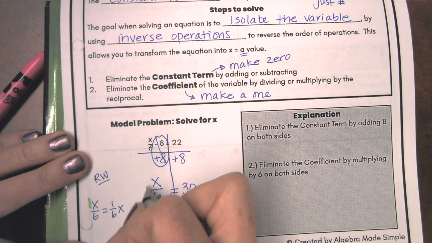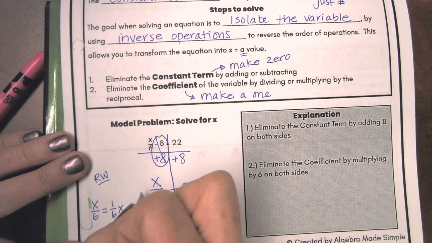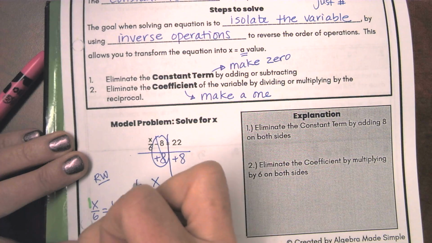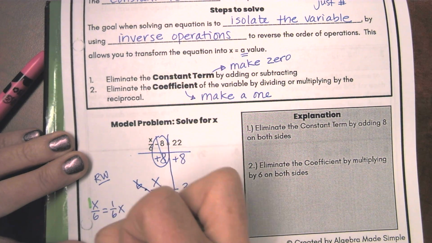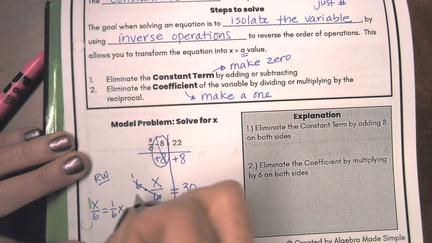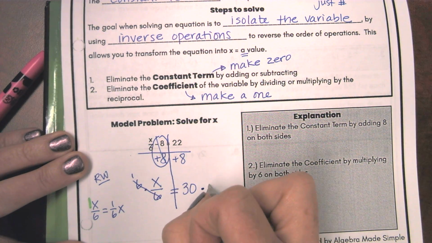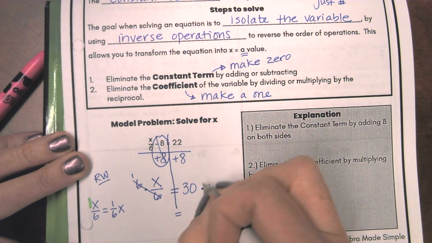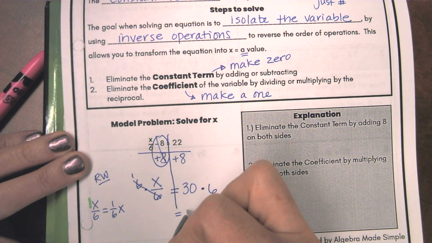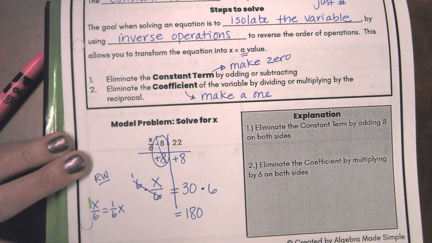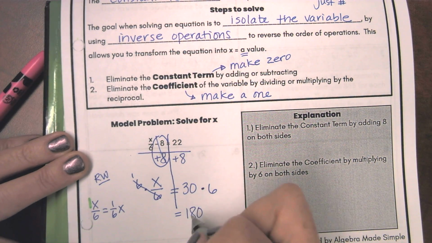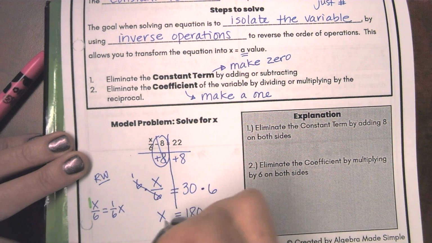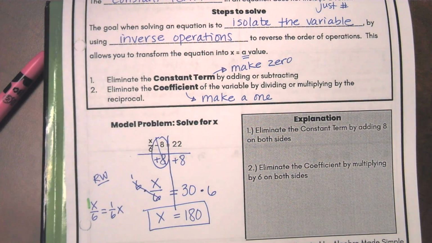I need this to be a 1. That means I need to multiply by 6. This is divide by 6, so I'm going to multiply by 6. They actually become a 1. So I'm just going to cross them out and put a 1. Whatever I do to one side, I have to do to the other, so I'm going to multiply by 6. Now remember, 3 times 6 is 18, plus I have my 0, so it's 180. So if 6 times 3 is 18, then 6 times 30 is 180. And now I have x, and my problem is done.